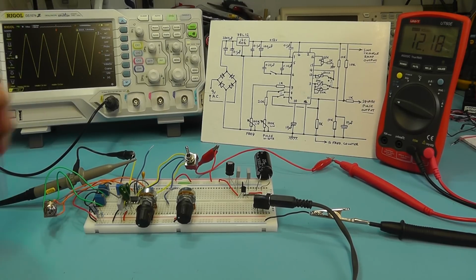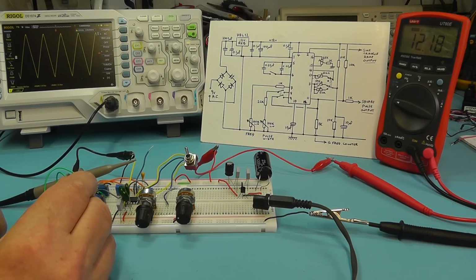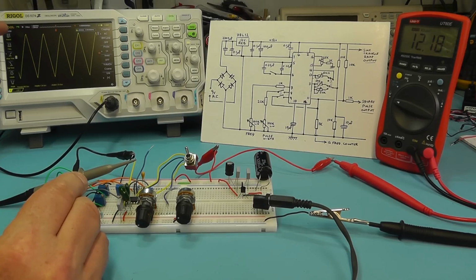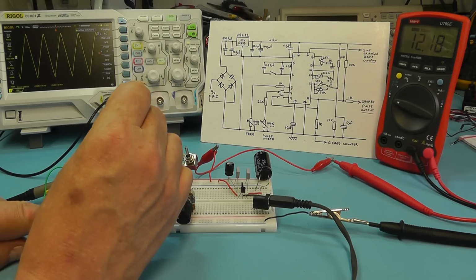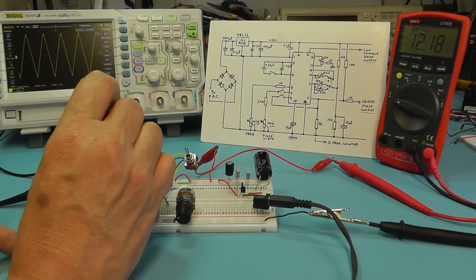Right, let me now adjust the triangular waveform amplitude control here to try and get that down to a similar level to the sine wave. So let's just try and adjust that and monitor on the oscilloscope.